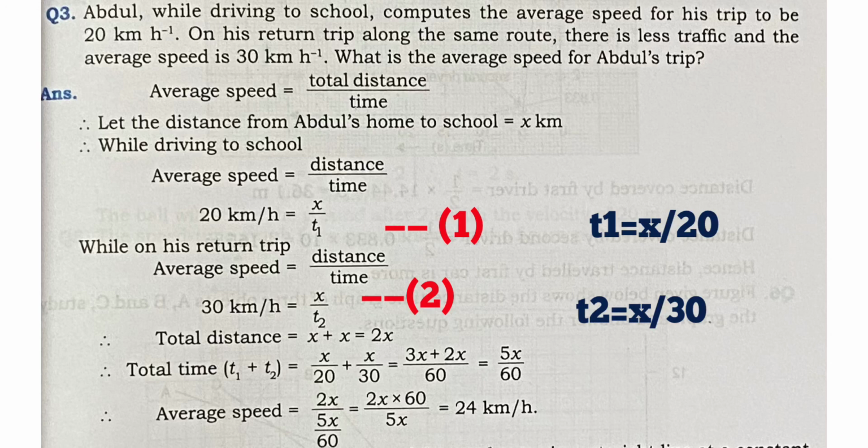LCM of 20 and 30 is 60. So on solving we'll get 3x plus 2x by 60, that is equal to 5x by 60. Now average speed is equal to total distance upon total time, that is equal to 2x upon 5x by 60. That is equal to 2x into 60 by 5x, that is equal to 24 km per hour. So the average speed of his journey is 24 km per hour.